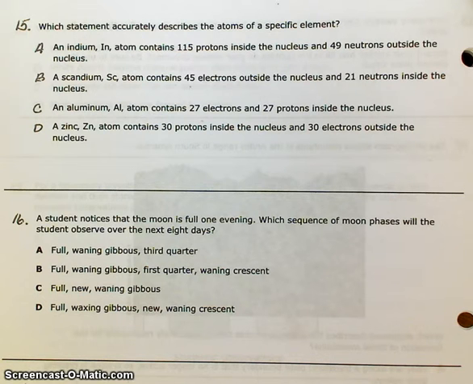C. An aluminum Al atom contains 27 electrons and 27 protons inside the nucleus. D. A zinc Zn atom contains 30 protons inside the nucleus and 30 electrons outside the nucleus.